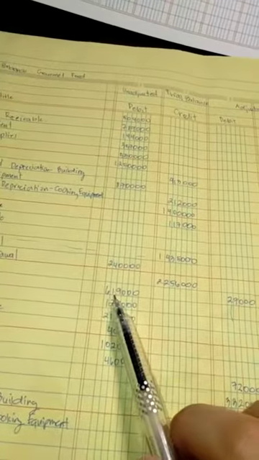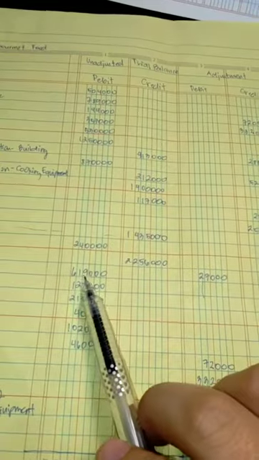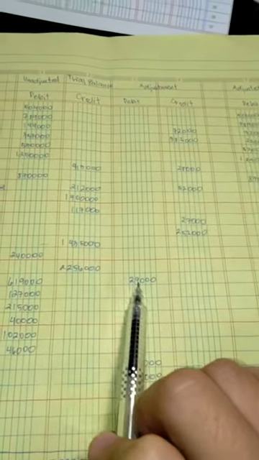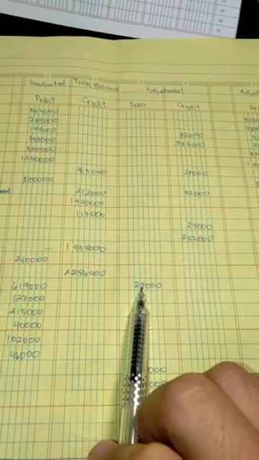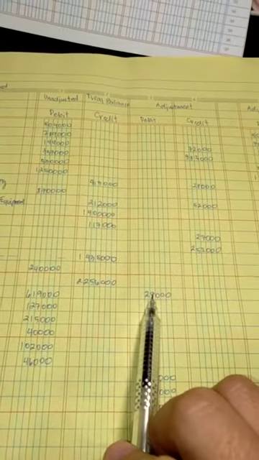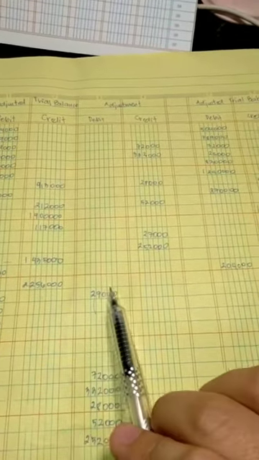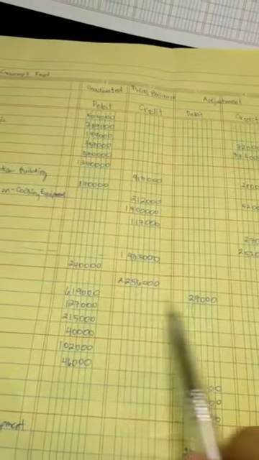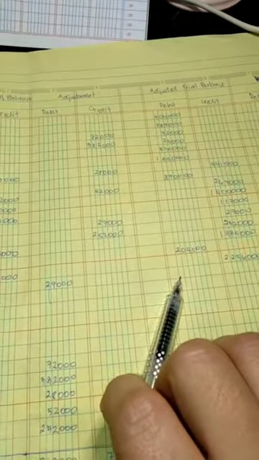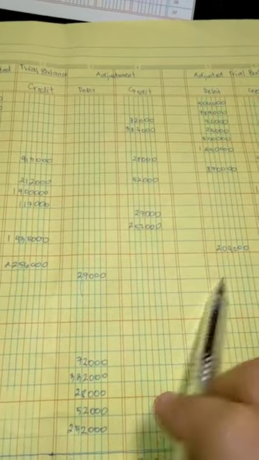Next is the salaries expense. As you can see, salaries expense has unadjusted trial balance has an amount of 619,000. And when you proceed to your adjustment, meron siyang 27,000 na amount. So if it is on the debit side, then it is on the debit side also. So add mo silang dalawa, ang makukuha mong amount ilalagay mo sa debit side kasi ang normal balances ng expenses is on the debit side. And then you will get 646,000.